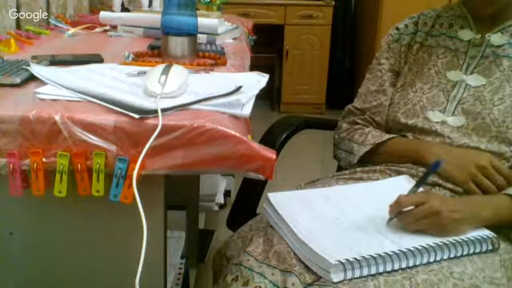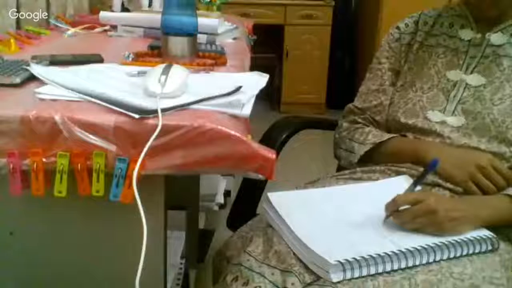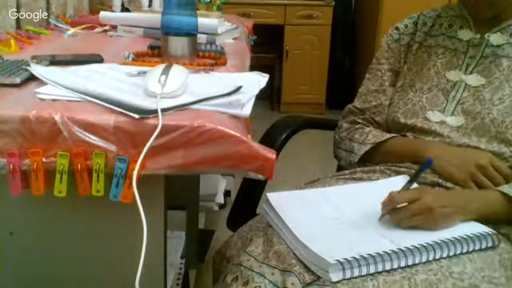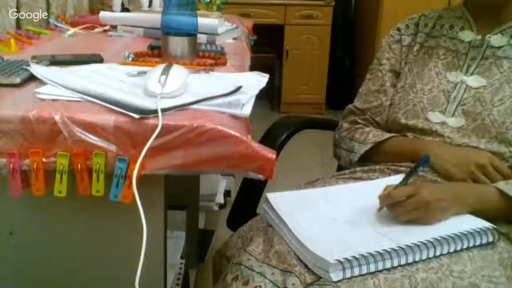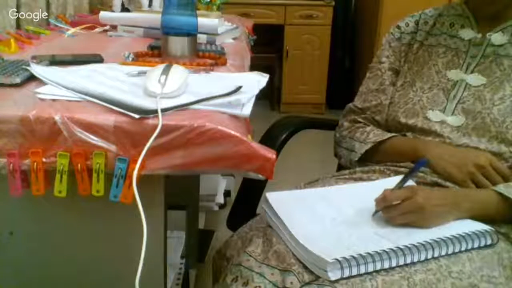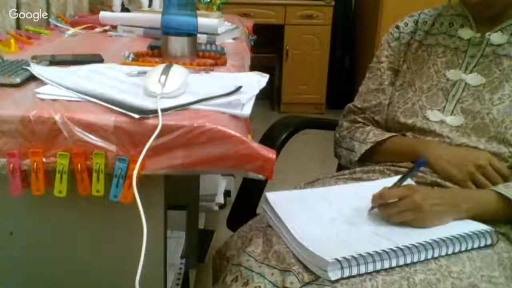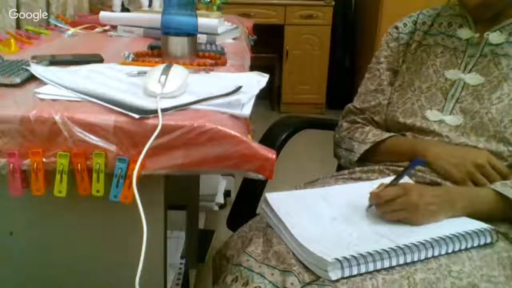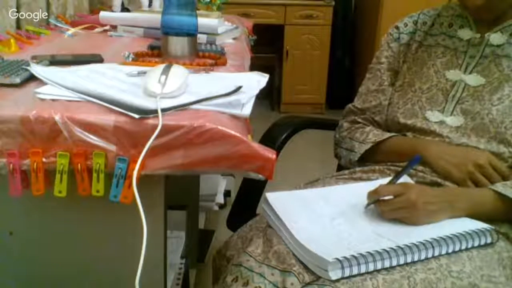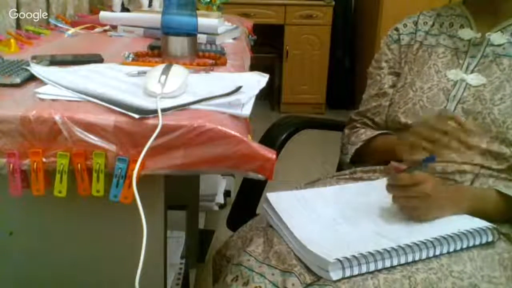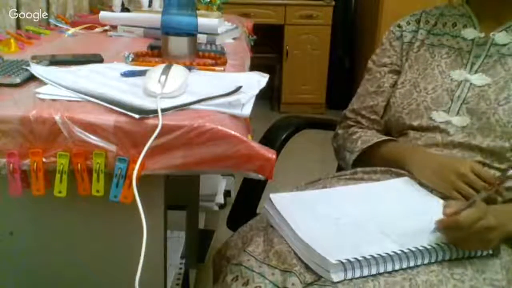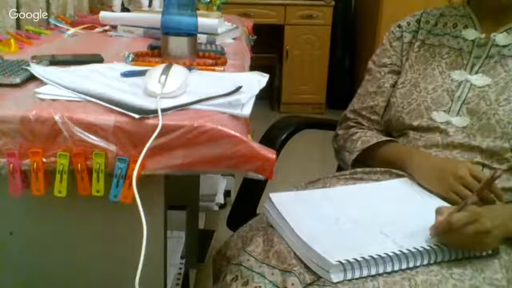Okay, so let's suppose y varies inversely as x. Right now, we know that that's telling us which equation to use.